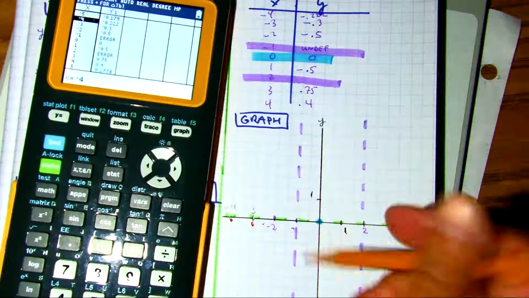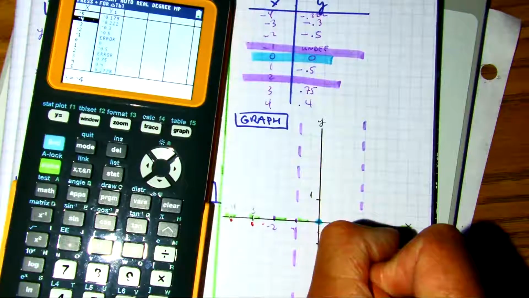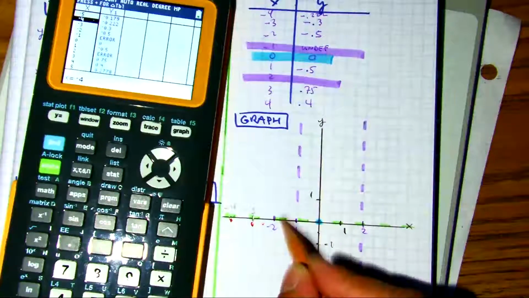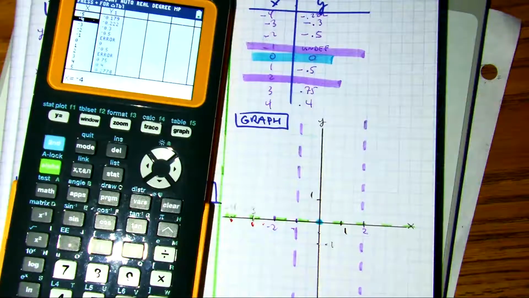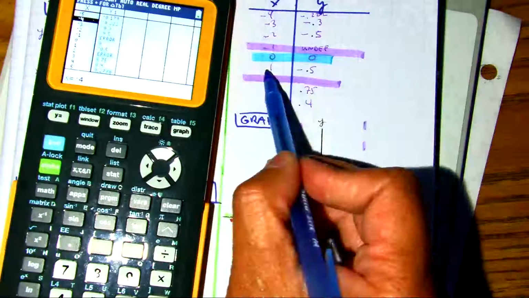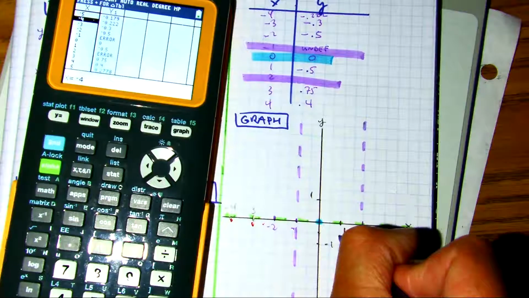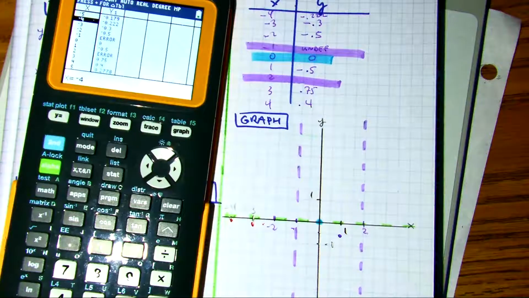Sorry. Remember, I decided to use a different scale to make this graph look bigger. So that's like -0.5. So 1, -0.5. So like right here. Three, 7.5.